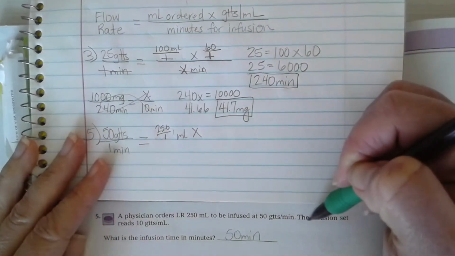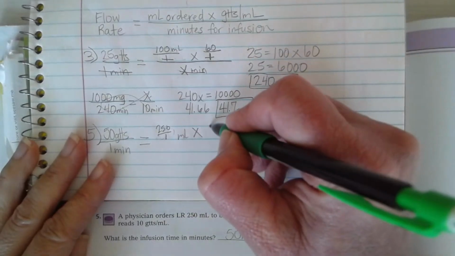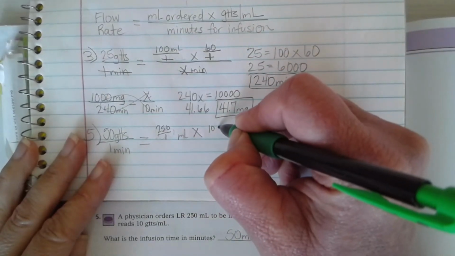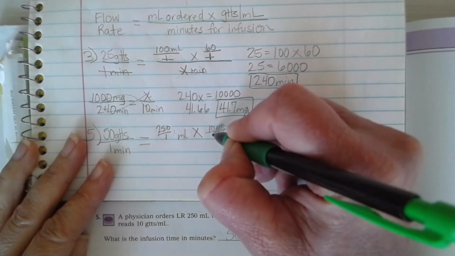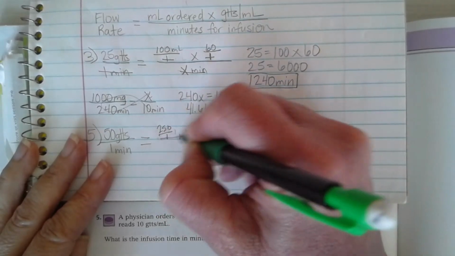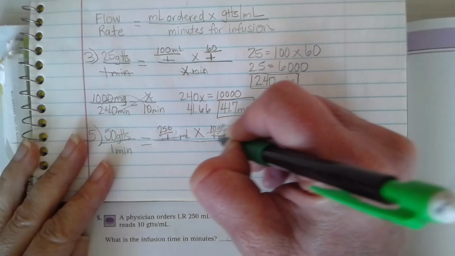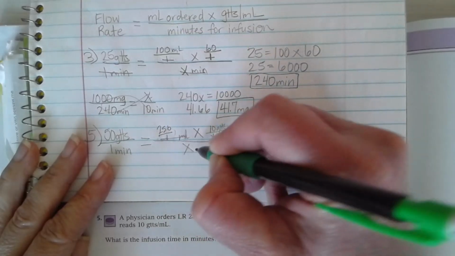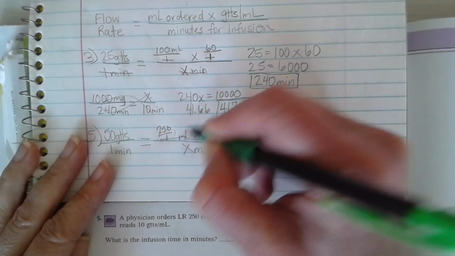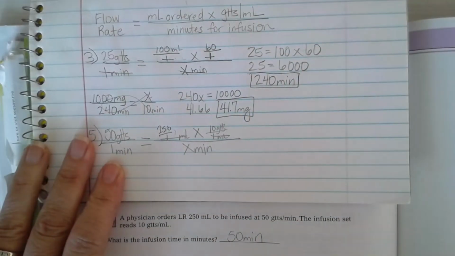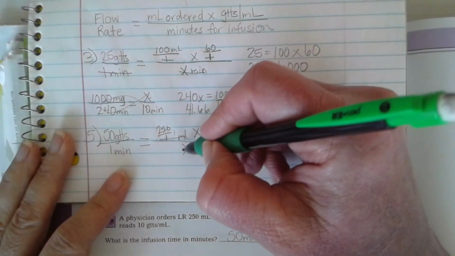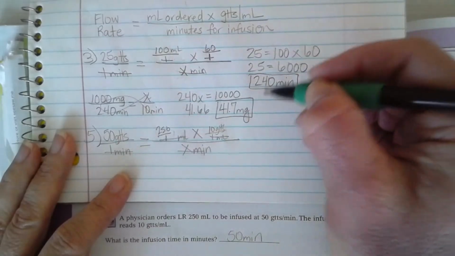The drops per milliliter is 10 drops per milliliter. So that will cancel. And then we're going to solve for minutes, and that's going to cancel out.